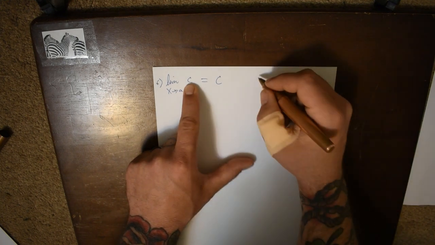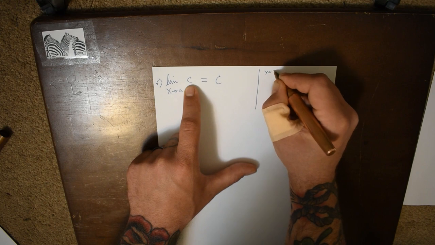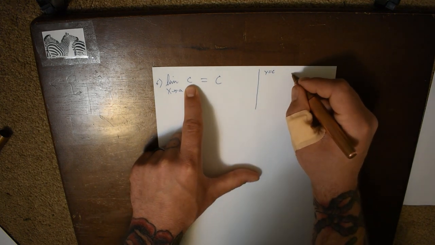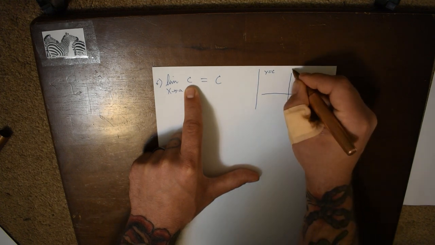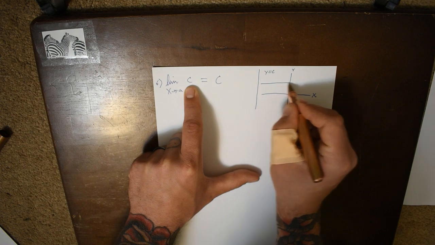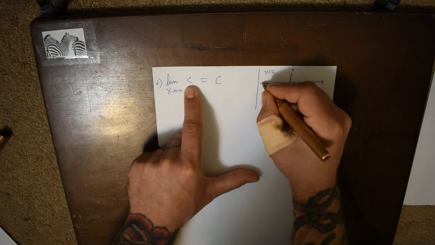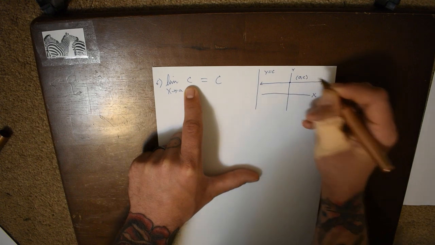It's like the line y is equal to c, and if we were to graph that, here's our xy coordinates. The line y is equal to c is a horizontal line that goes through the point 0, c.